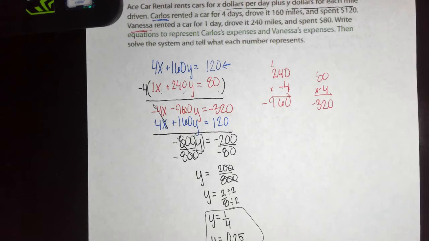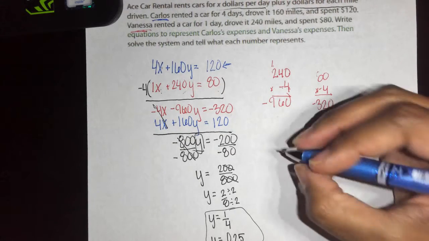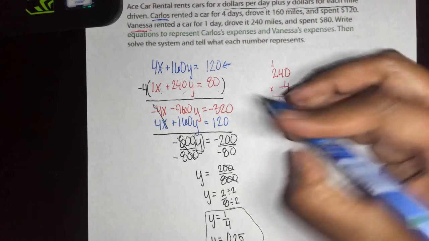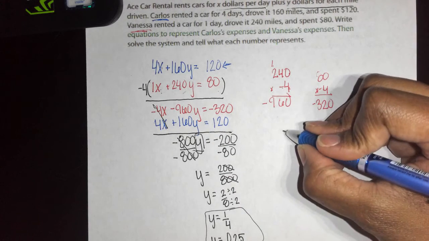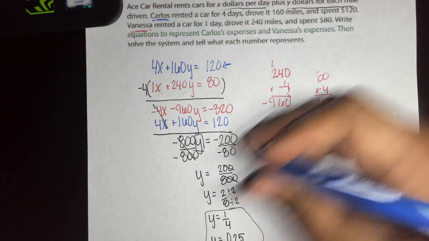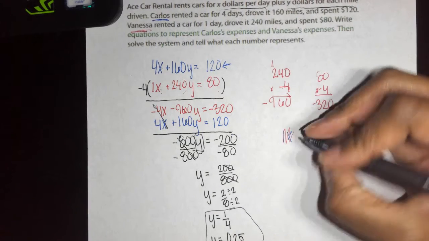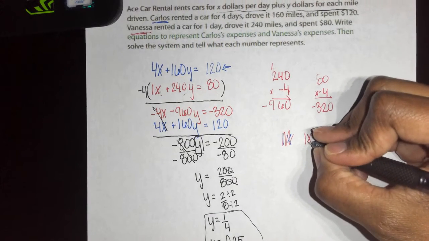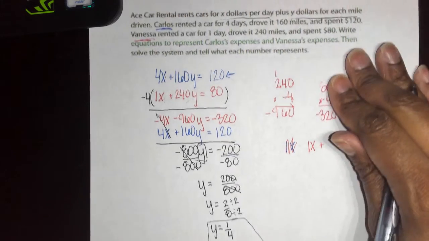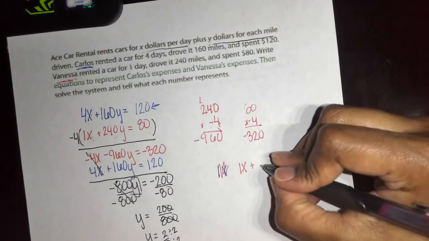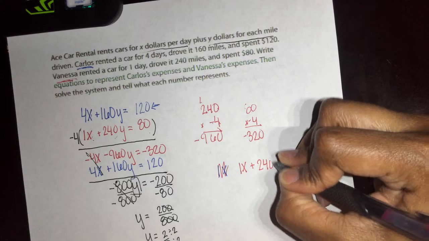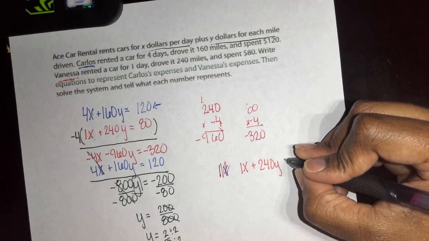So I originally had, I'm going to go with the smaller one right here, 1x. I had 1x plus 240y, and that's equal to 80.